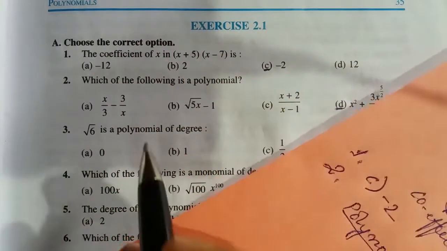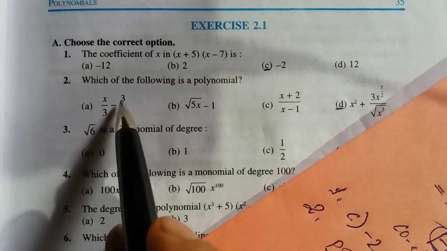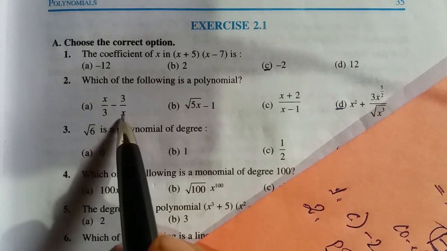Now let's find out which one is a polynomial in question number 2. The first option is x by 3 minus 3 by x. This is clearly not a polynomial because x is in the denominator.